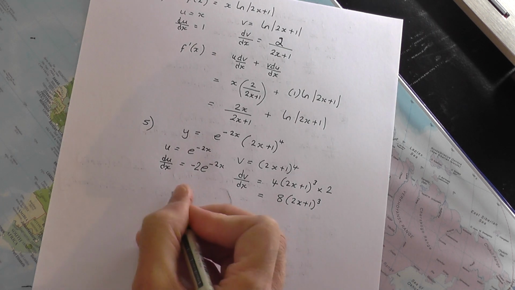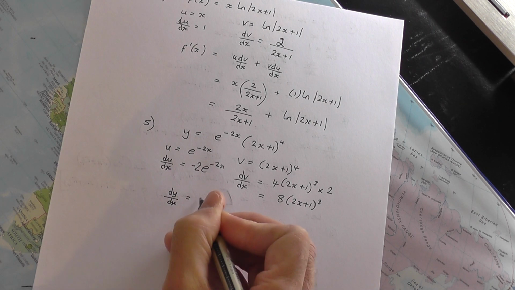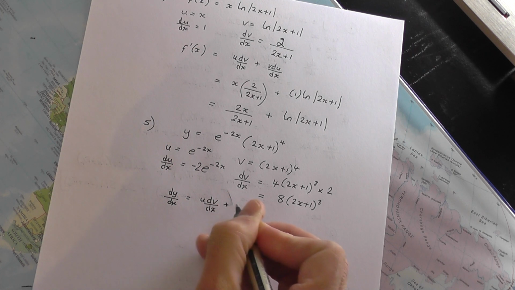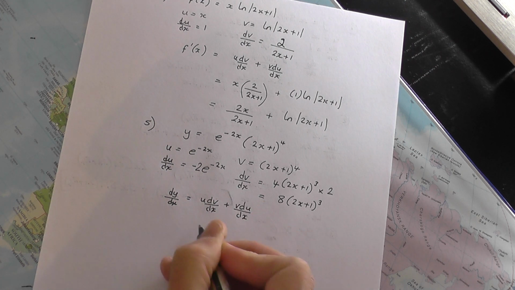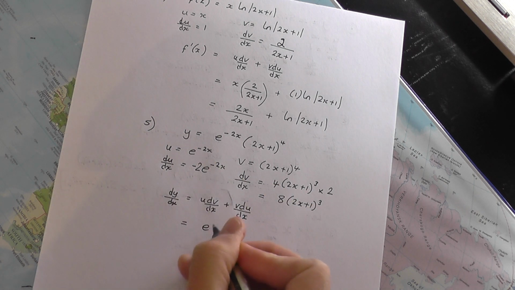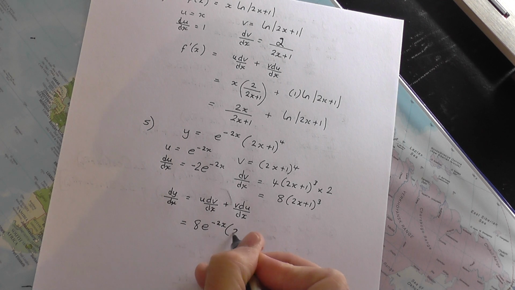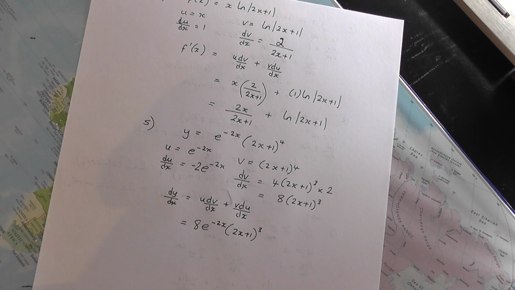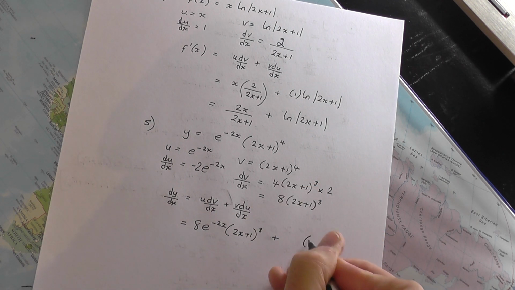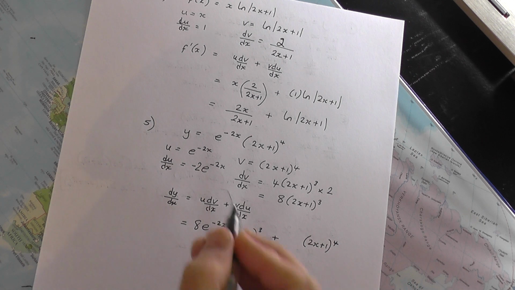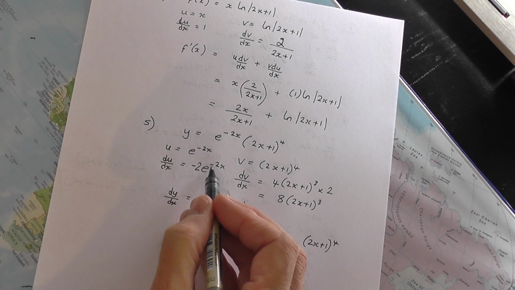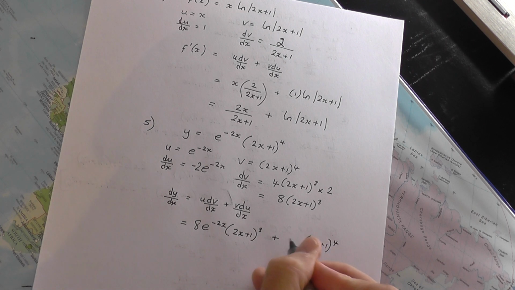So now finally we can write down dy by dx, u dv by dx, v du by dx, sub in. U is e to the minus 2x times dv, which is this, put the 8 at the front, and then the bracket cubed at the end. Plus v, that's the bracket to the power 4, times du. Now that's minus 2 e to the minus 2x. So that'll go at the front, and if it's a plus multiplied by the minus, that will ultimately change to our negative 2 e to the minus 2x quantity.